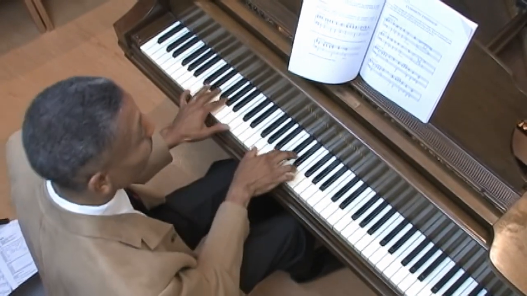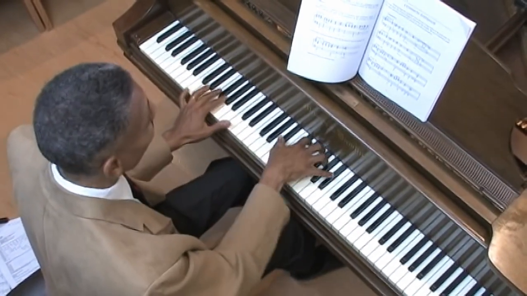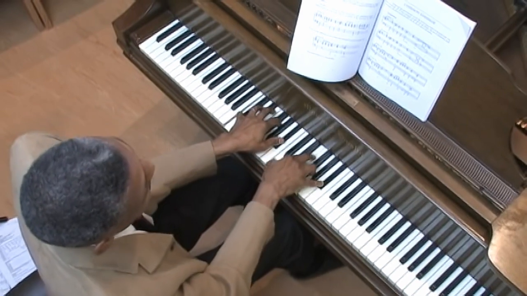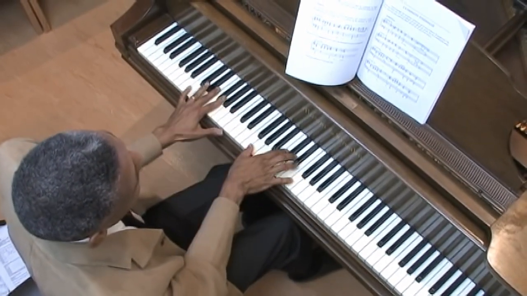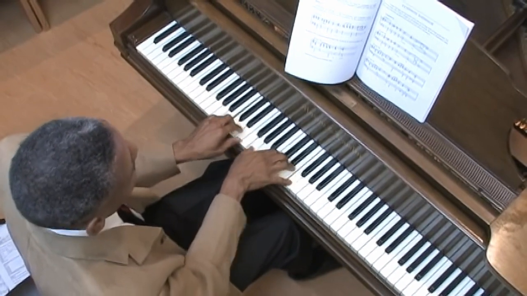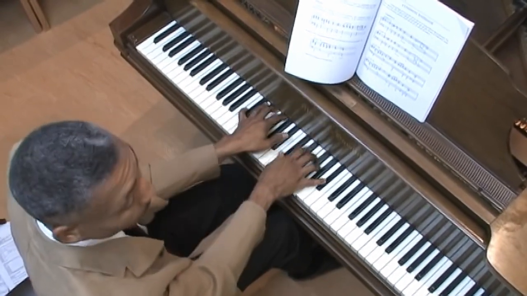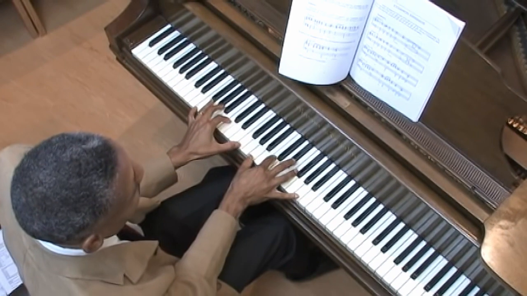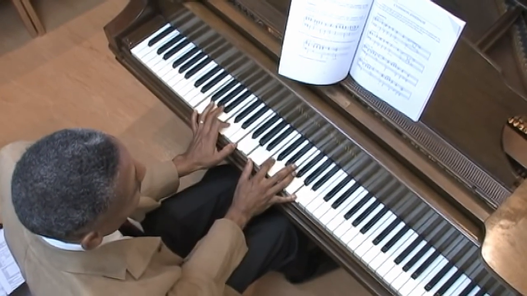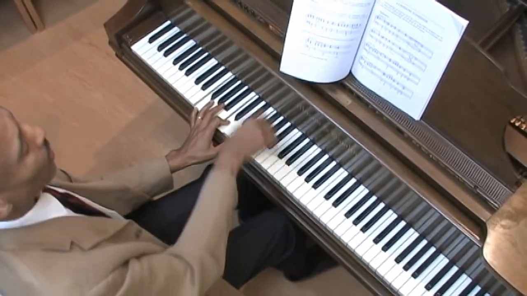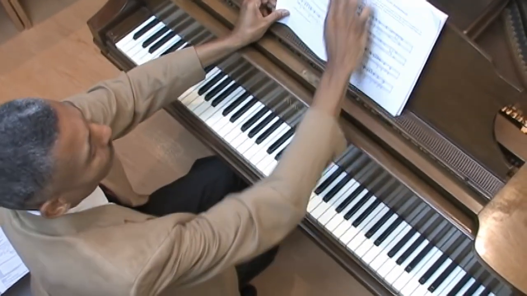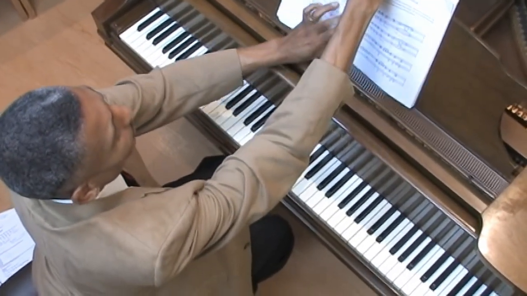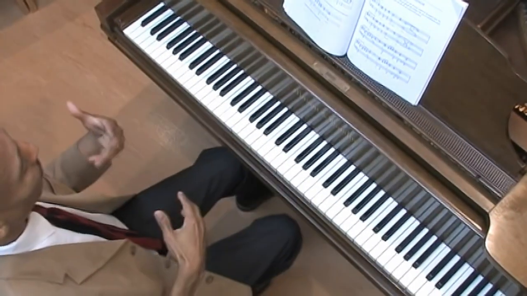And another one. See that? There's your suspension, etc. So that's what's going on there with some of the licks. There's so many of them that you can choose from, but learn these and then you can add to your vocabulary.